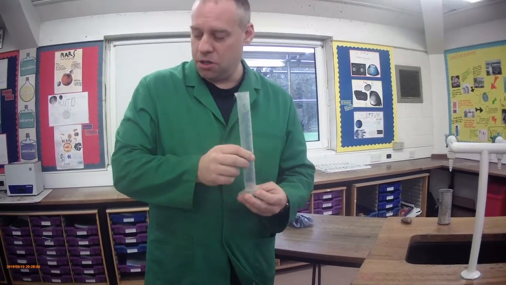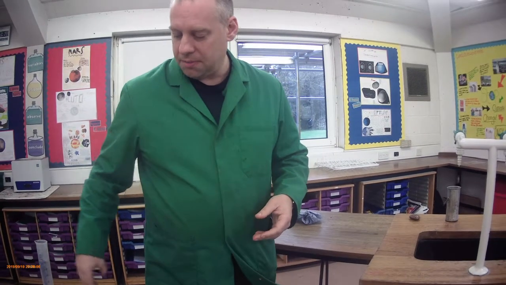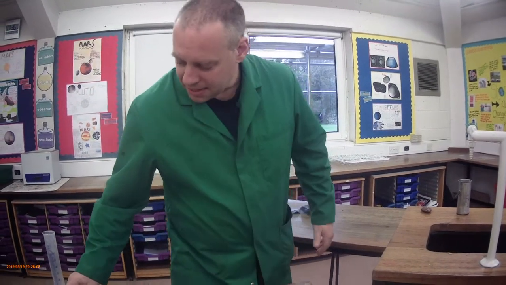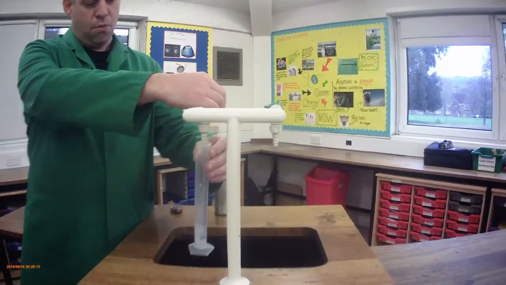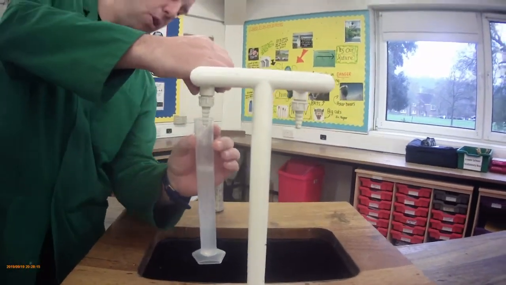The mass we can do by putting a measuring cylinder onto some scales, zeroing it, and I'm going to fill this up with 100 centimetres cubed of water.